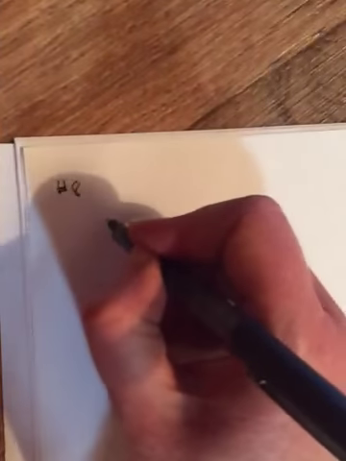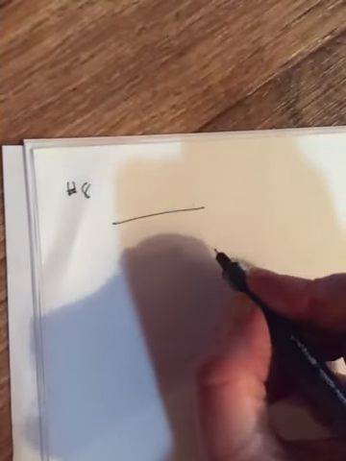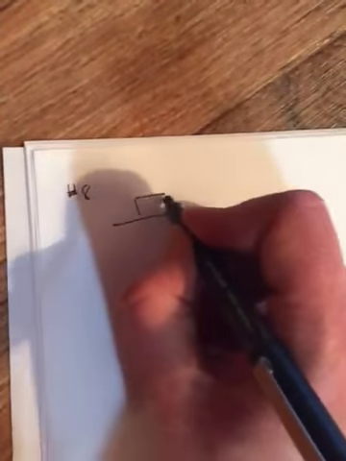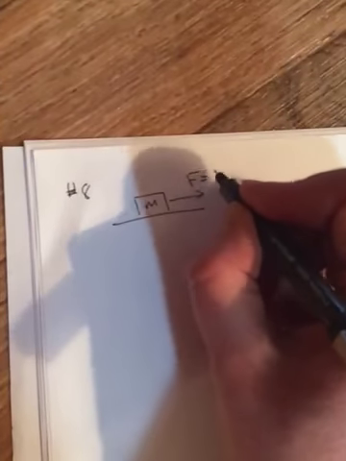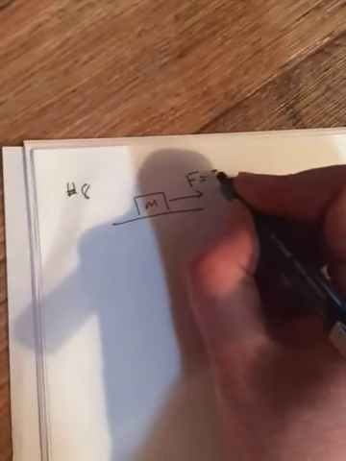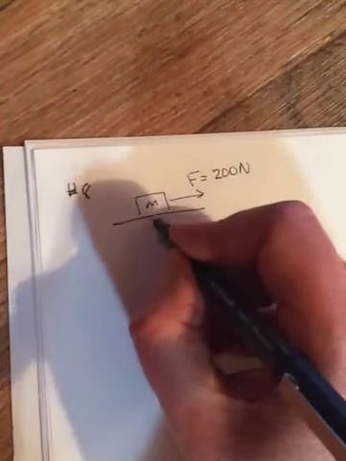Shoot, I'm still not going to get number 8 in. I was trying. Number 8. I'm going to run out of time. Number 8 is a box being pushed across the floor with a parallel force. We don't know the mass, and the force is 200 newtons, and we're going to have to finish it on the next one.